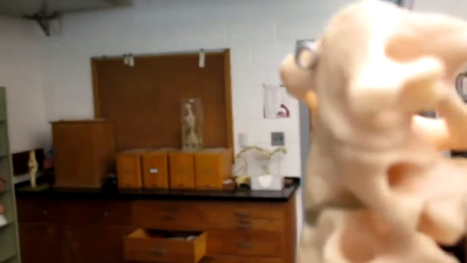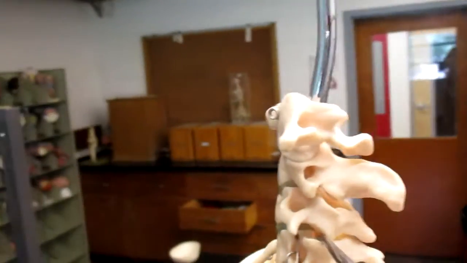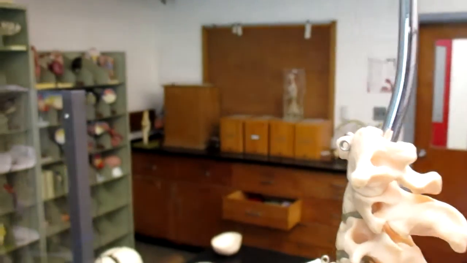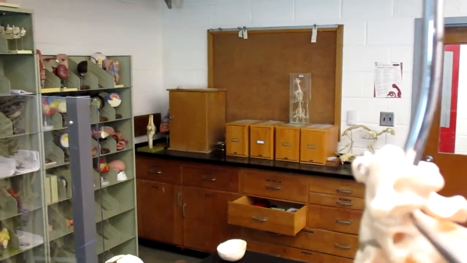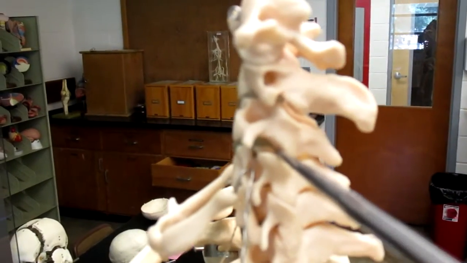Let me show you this here as well, so you can see this region here. Well, it's harder to see, but you can pretty much see this area right here is where the spinal nerves are shooting out. Here, here, here. Well, sorry about getting off.